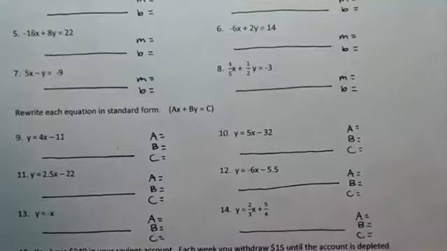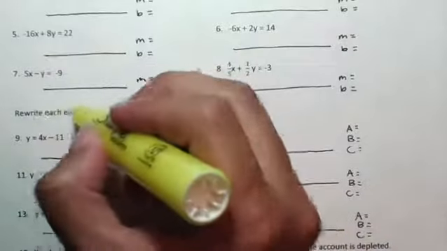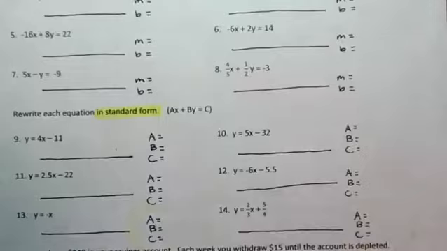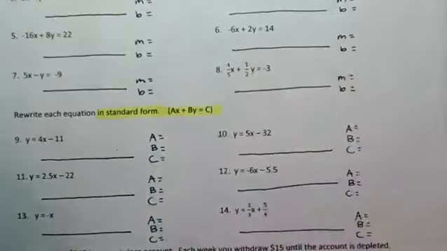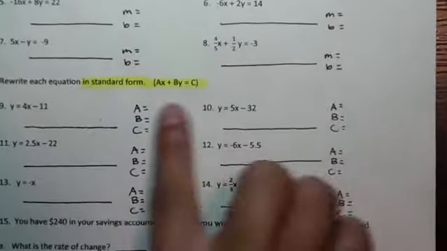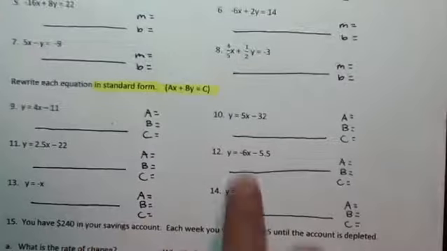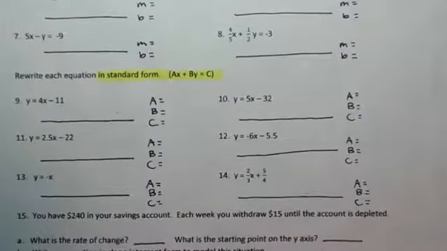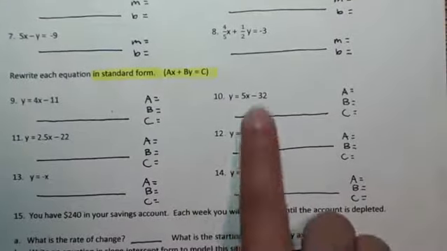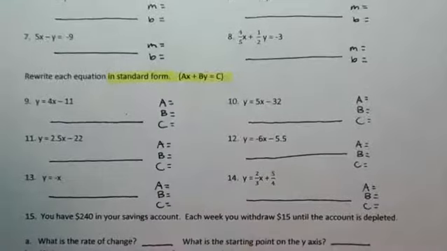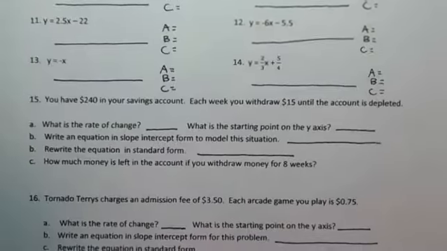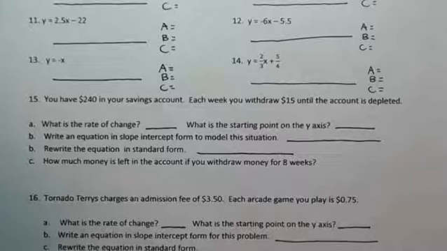Okay, if I keep going, 9 through 14, I want you to highlight, rewrite the equation in standard form, which is x plus y is equal to c. So whatever equation I give you, it looks like all the equations are in what form? Slope-intercept form. You need to convert them to standard form. And then 15 and 16 are word problems that you have to identify the rate of change, the starting point, the equation in both forms, and then answering one question for that.